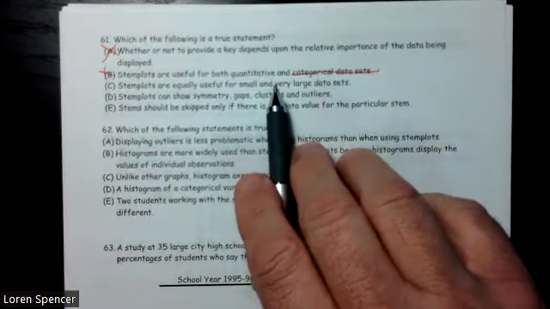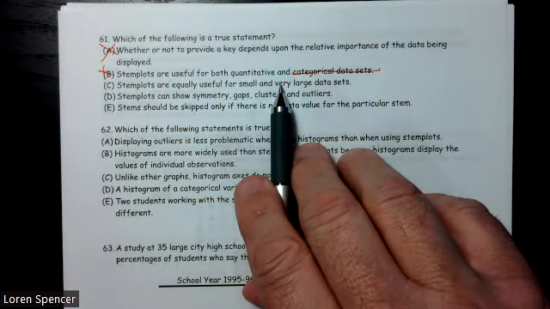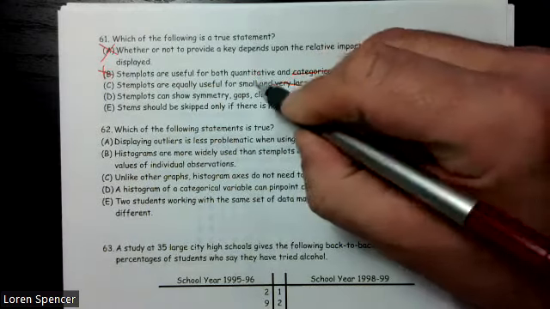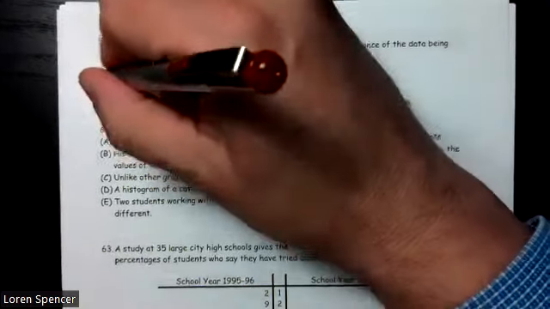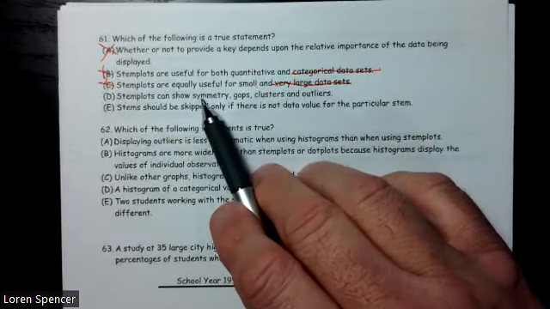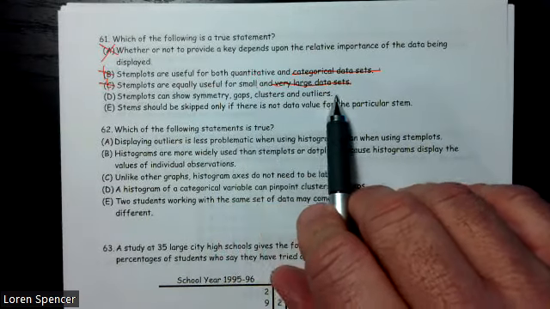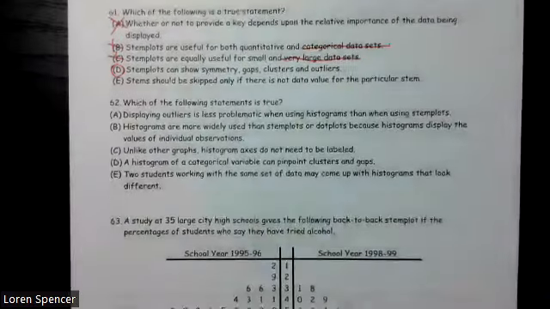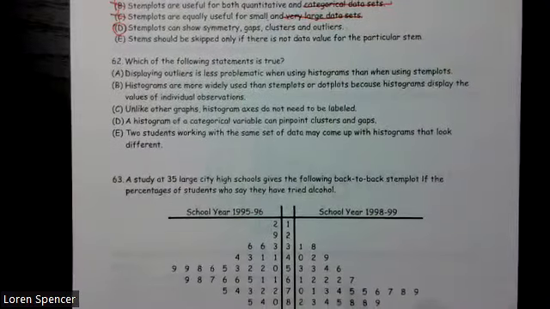Stem plots are useful for very small and very large. Almost impossible to use for very large. Great for small. Matter of fact, they provide more information than any other display for small data. Stem plots can show symmetry, gaps, clusters, and outliers. That is true. All right, so 61 is D. Which of the following statements is true?